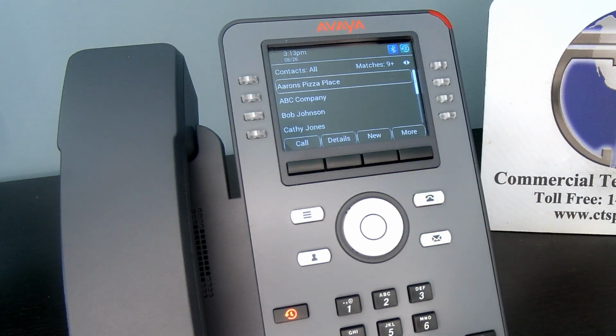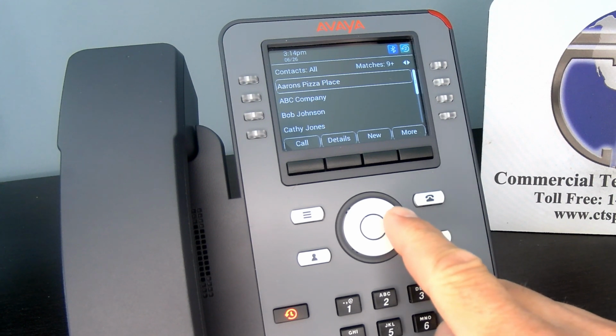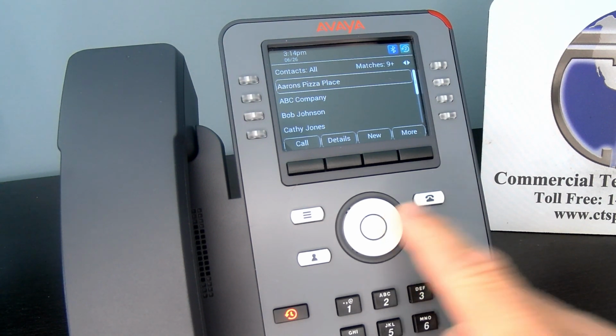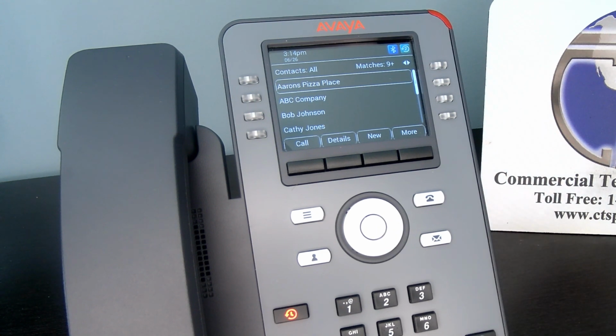To add that, you just press new. You can type the name in and the number. With it being an external number, you would need a 9 or 8 first. And then you can also sort these by external or personal contacts by pressing the left and right arrow, and that will filter those in your contacts here.